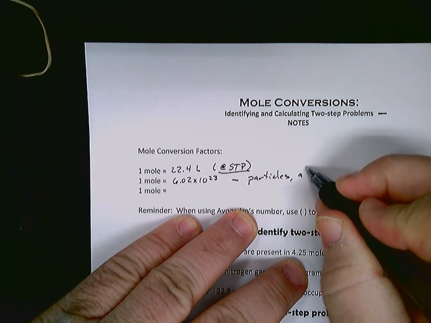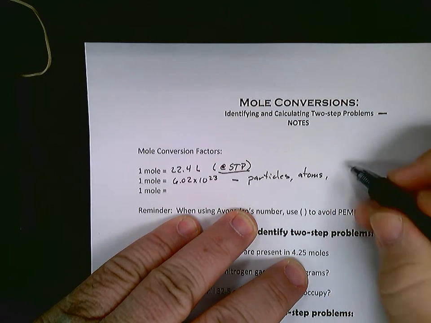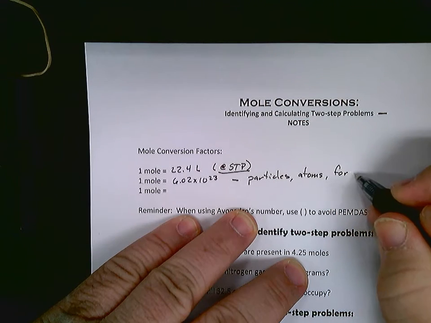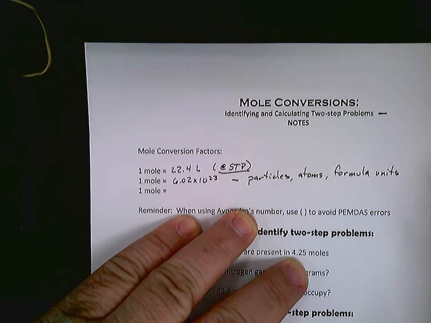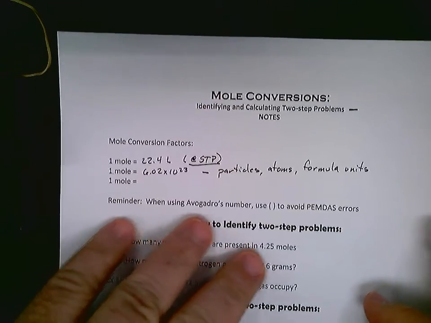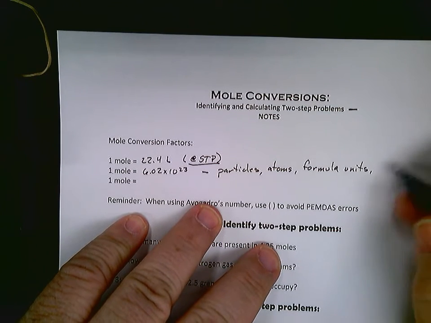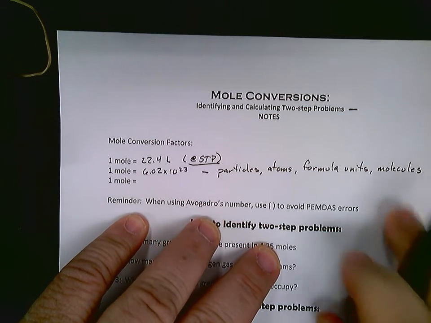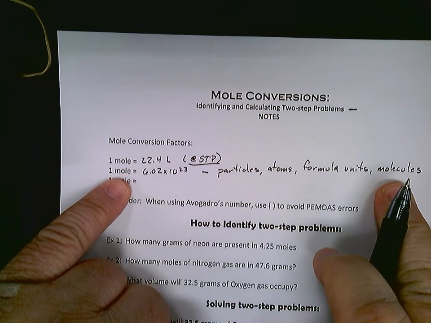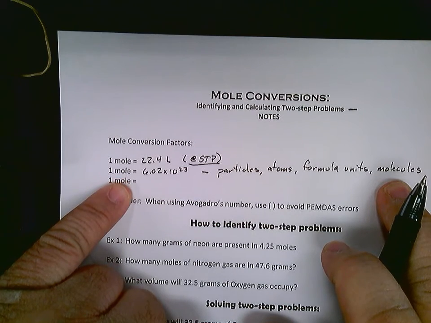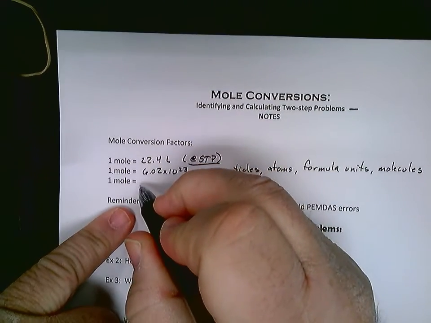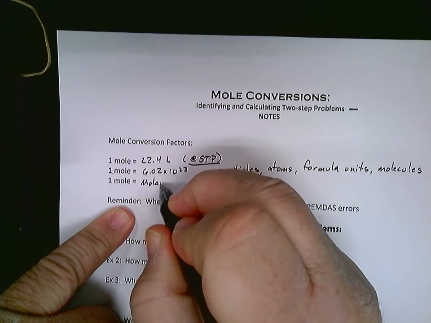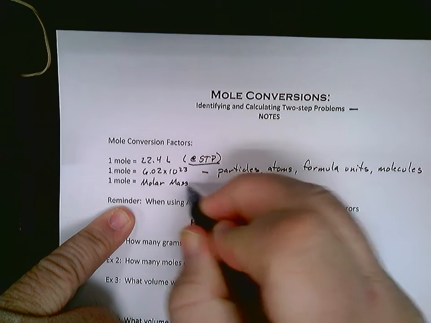You're going to see atoms, formula units, and please watch your abbreviations on those. That's all I'll say on that. And molecules. Remember, molecules and mole is not the same thing. That is something to watch out for. And the last one, of course, is the molar mass, and that is in grams.